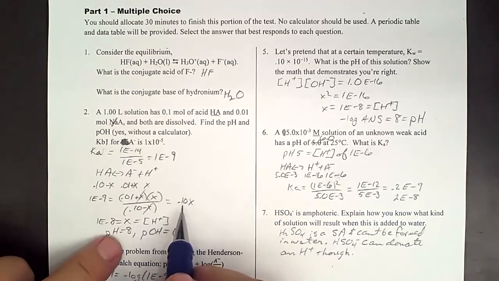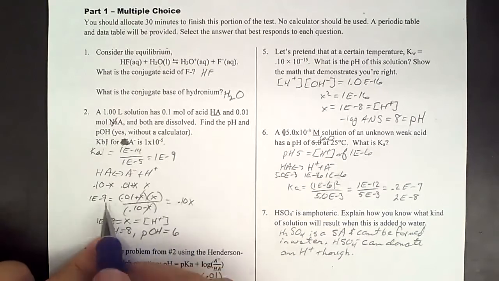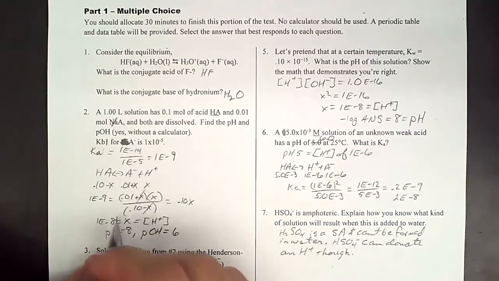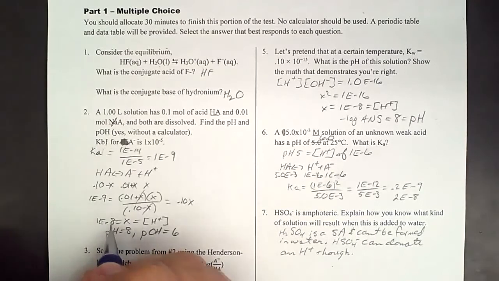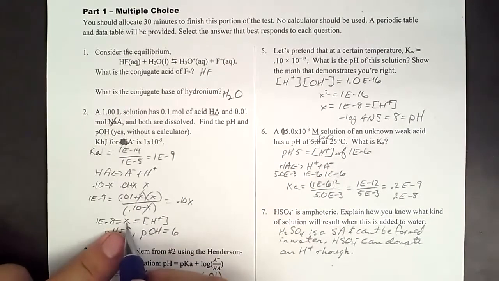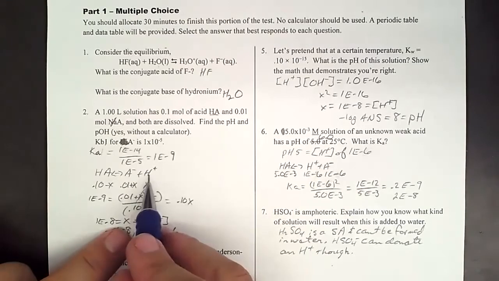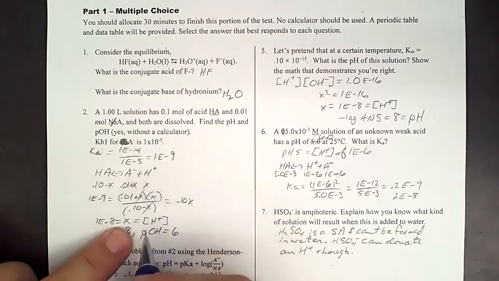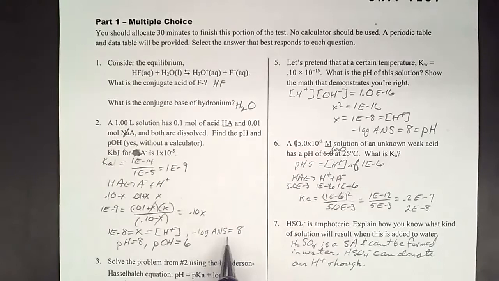So when I divide by 0.1, again, you multiply by 10 effectively. So this gets less negative, bigger is less negative, and this becomes 1 e negative 8. That is the value of X. That is also the value of the H plus. Negative log of that answer is 8, which means pH is 8, and subtracted out of 14 means pOH is 6.